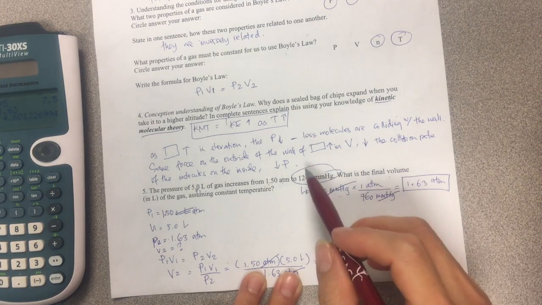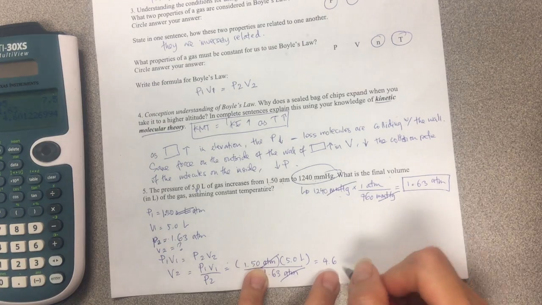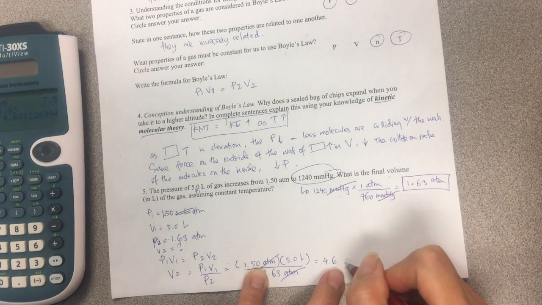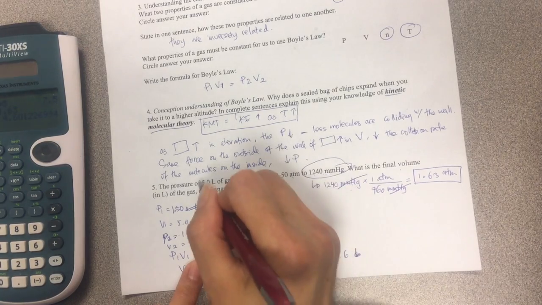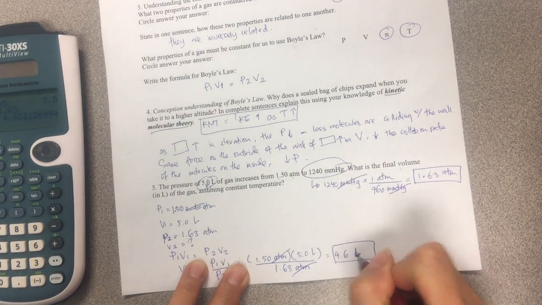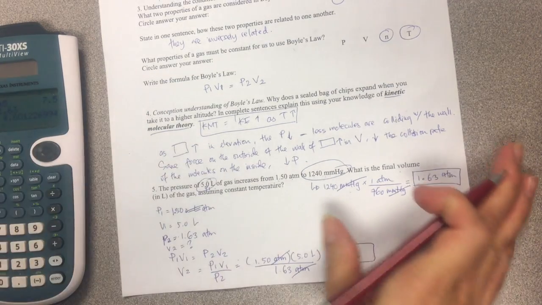This is liter. So 2 sig figs, 4.6 liter. So this is the answer, 4.6 liter.